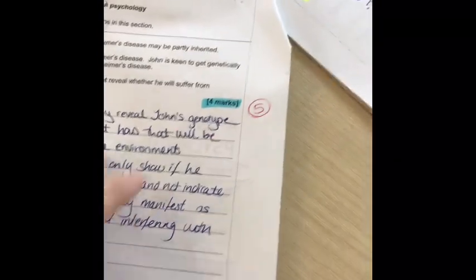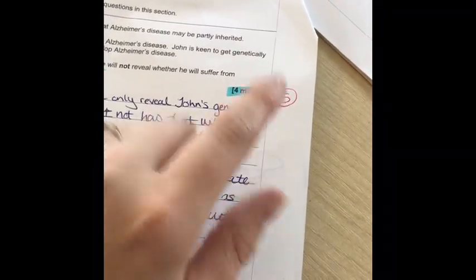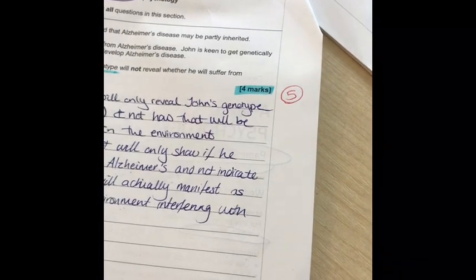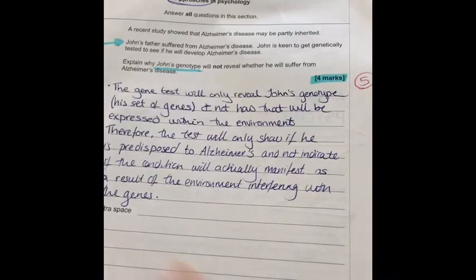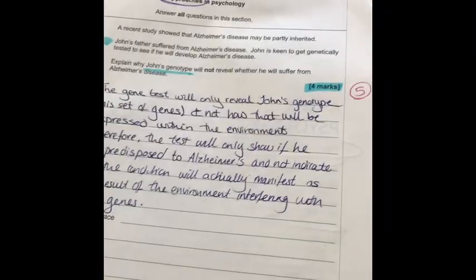Now you'll notice as we go through, I've put next to them in red little numbers, and that's roughly how long you should be spending on each of these questions. So for a 4 marker, you should be spending about 5 minutes to complete that, okay?